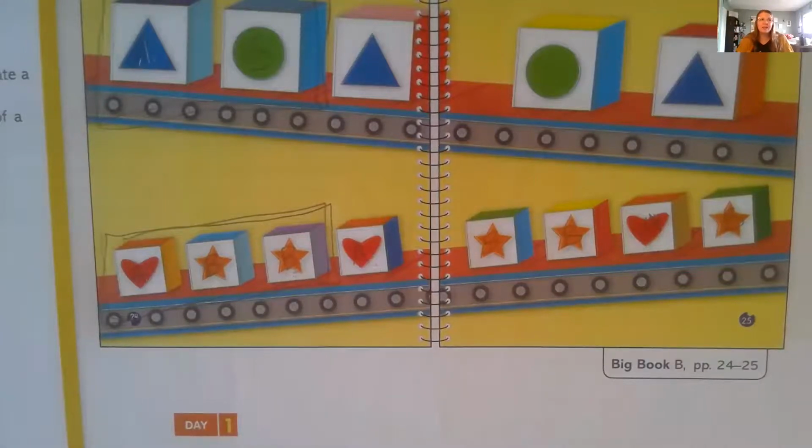Or maybe you take, let's think, blocks. You take a rectangle and then 2 squares. A rectangle, 2 squares. There are so many different ways that you can make patterns at home. I want to see what things you can make patterns with and how creative you can be.